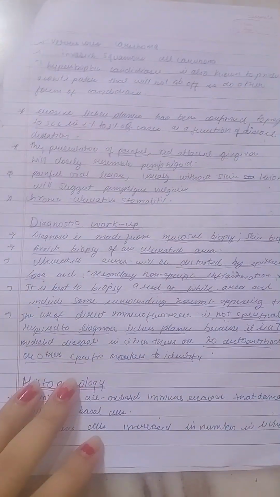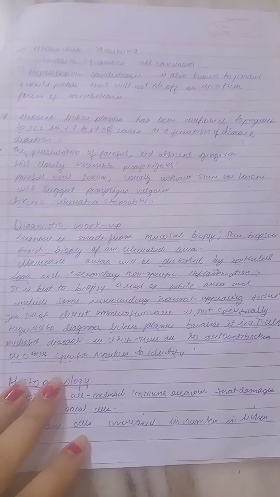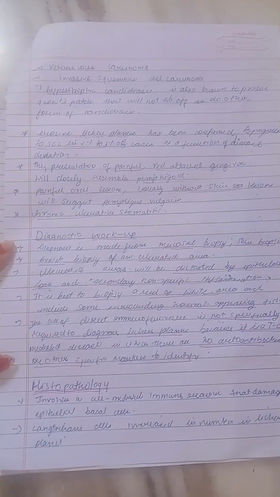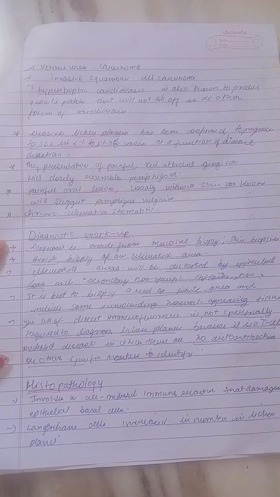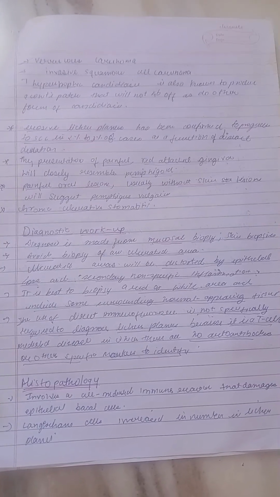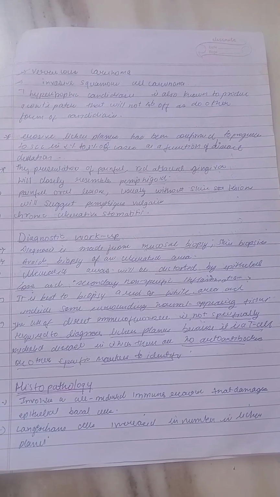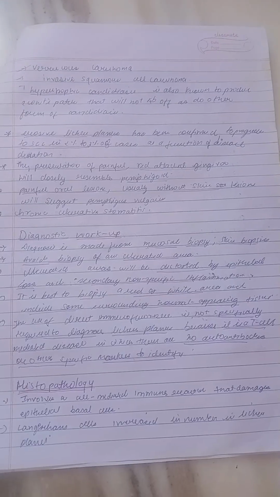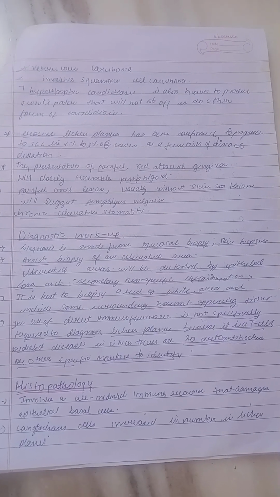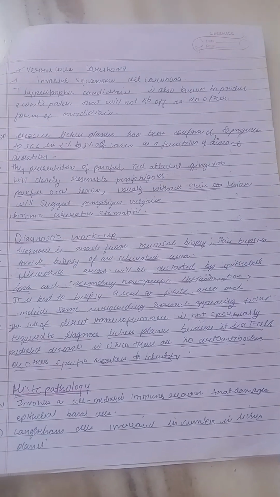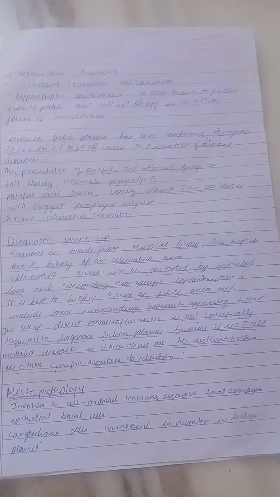Okay, let's start. Now coming to diagnostic workup. Diagnosis is made from mucosal biopsy and skin biopsy. Both the biopsies are important. Avoid biopsy of an ulcerated area. Why? Because ulcerated areas will be distorted by epithelial loss and secondary non-specific inflammation. It is best to biopsy a red or white area and include some surrounding normal appearing tissue. तो ये basic rule है कि थोड़ा normal tissue भी लेना है surrounding.